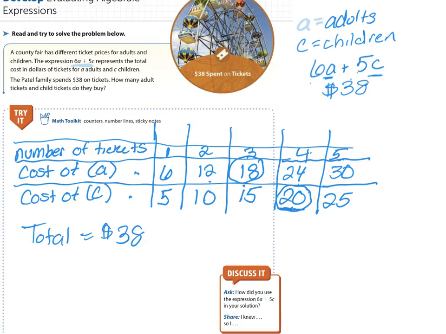So I found two numbers that add up to 38. Well, what does that mean? That means my adult tickets add up to $18, and my children tickets have to add up to $20. 20 plus 18 is 38.